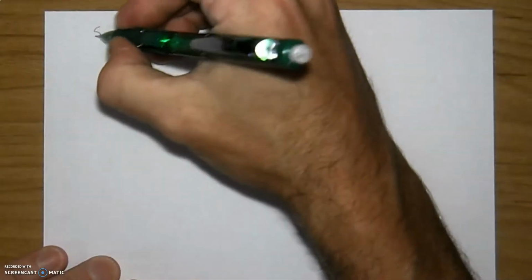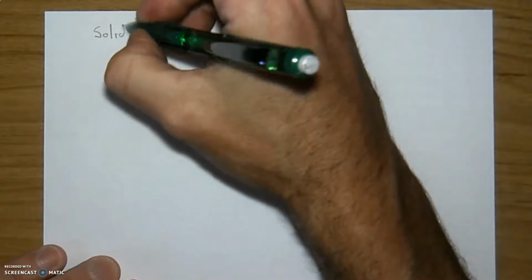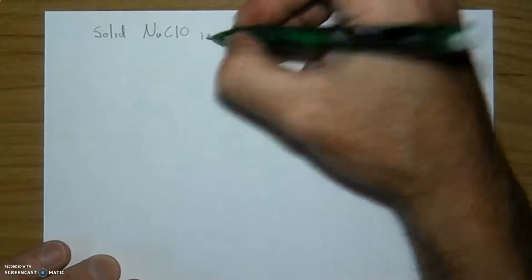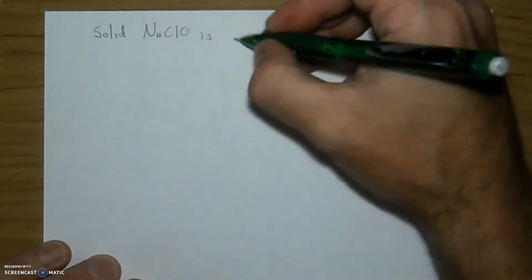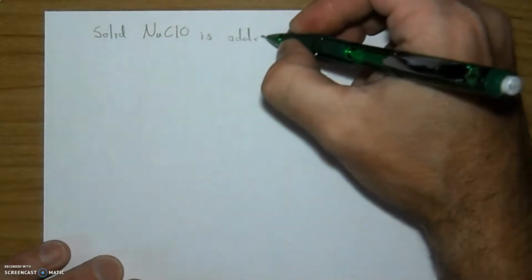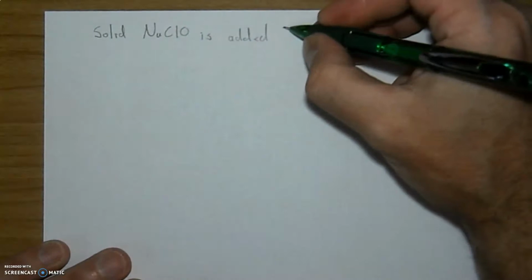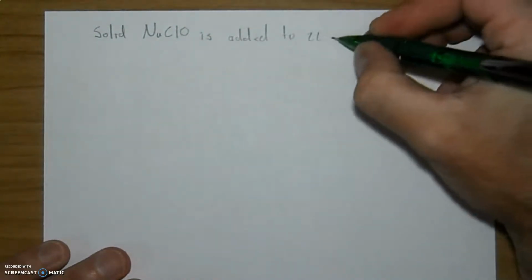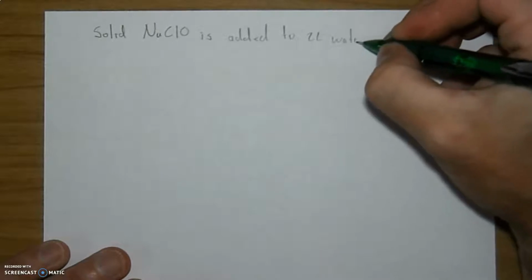All right, this is kind of a fun problem. There's lots of little parts to this one. We are dealing with some solid sodium hypochlorite, which is also better known as bleach. So we have some of this sodium hypochlorite, and it is added to 2 liters of water. So it is a solid.